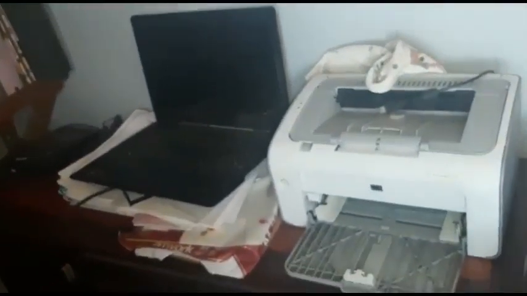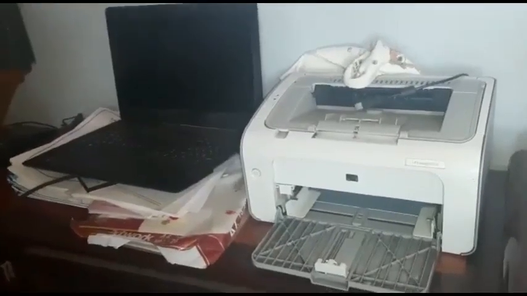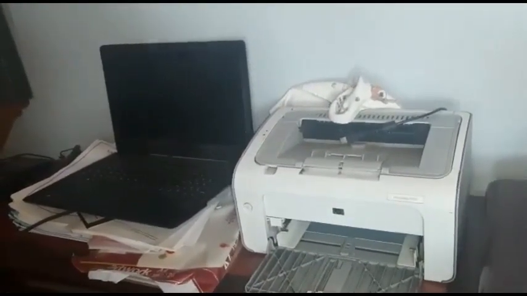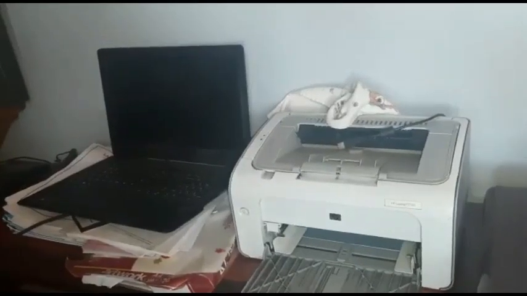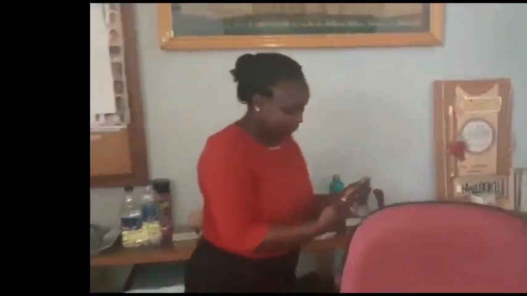So what I'm going to do now is to frame my computer system with the printer as usual, so that I don't take irrelevant objects into my pictures. So I'll just frame properly, yes, and then I'm trying to gain focus so that I won't have a blurry picture at the end. Well taken.